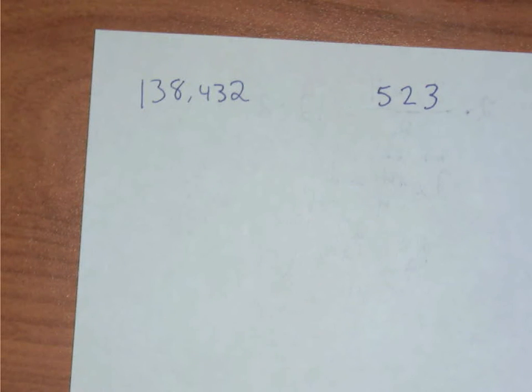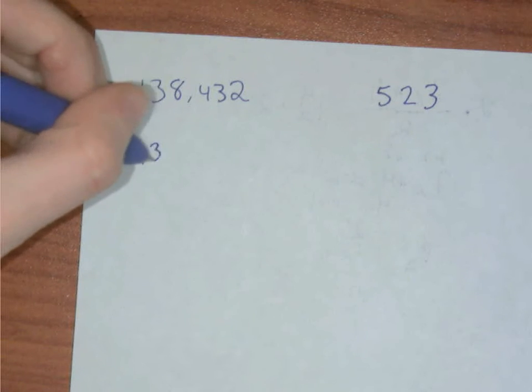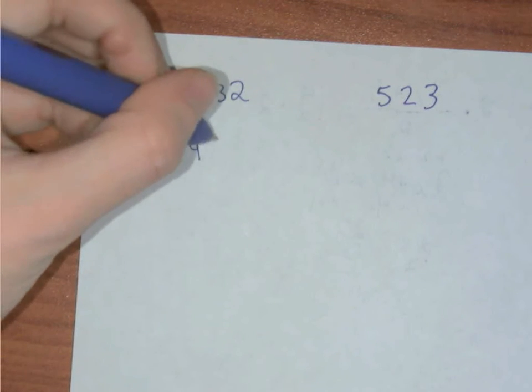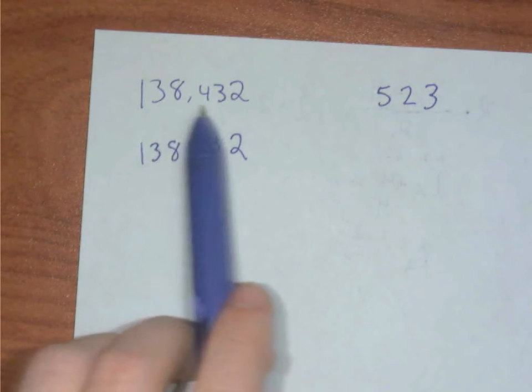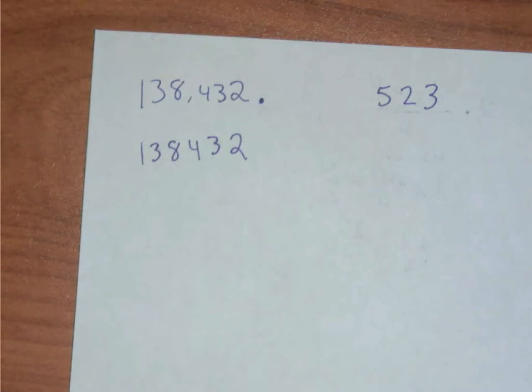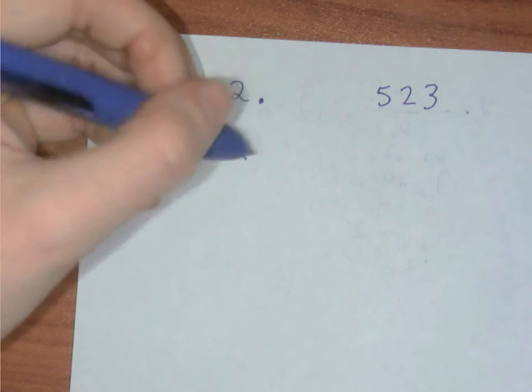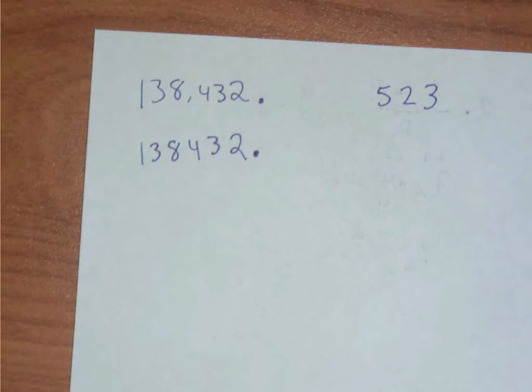The first thing to do is to take your number, and I'm going to rewrite this without the comma, because the comma tends to mess me up. So I'm going to rewrite this as 138432. And I see that in a number like 138,432, my decimal point is presumed to be at the end. So this is where my number ends. Using scientific notation means we want to move that decimal point a specific number of times. We want to move it until our number is between 1 and 10.